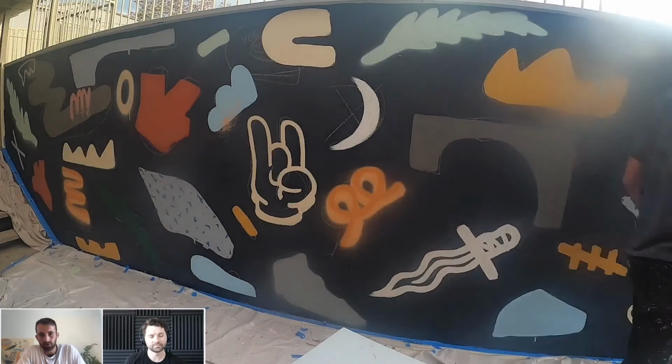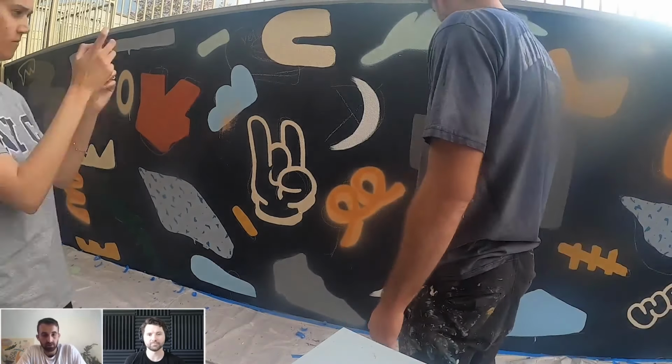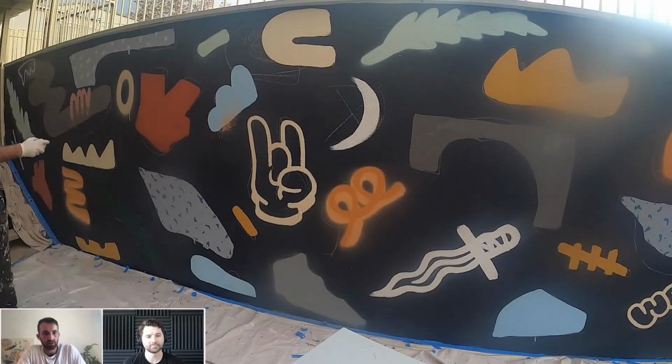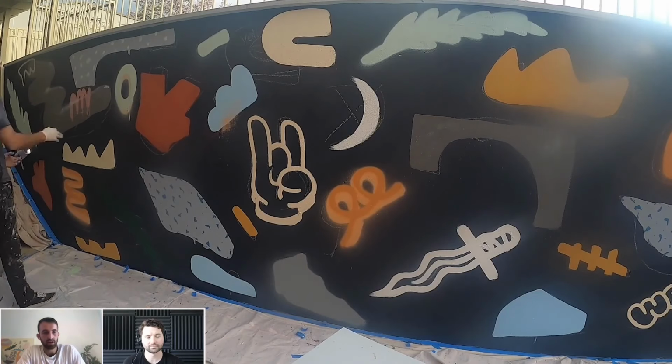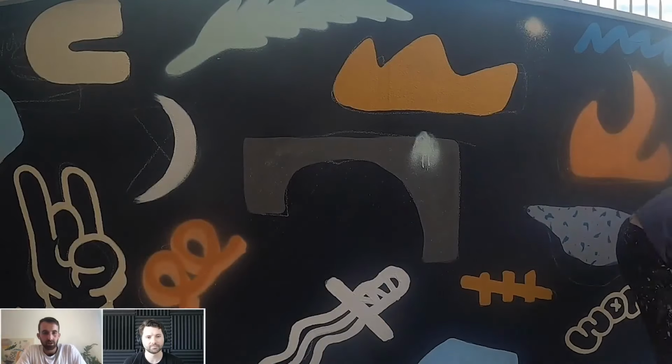Yeah, just adding some final little bits and pieces. I might have gone off the sketch at this stage and just gone a bit more with my intuition, or if I feel the wall isn't saying what it needs to say, then I'll go back and keep working on it.